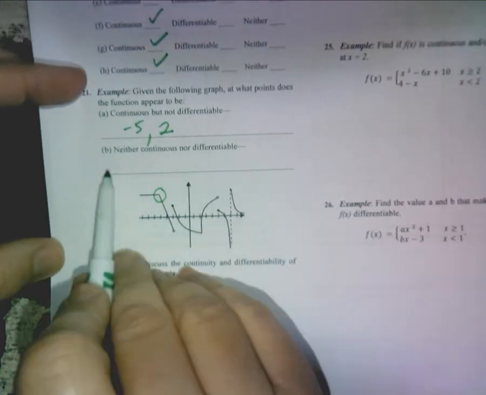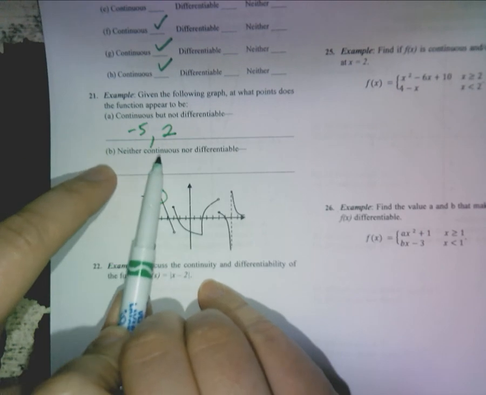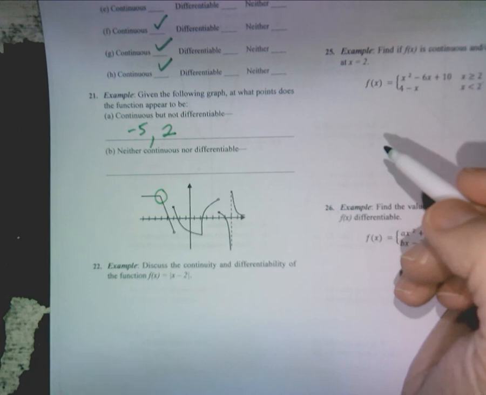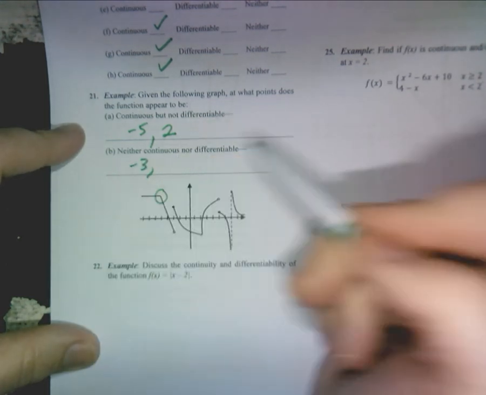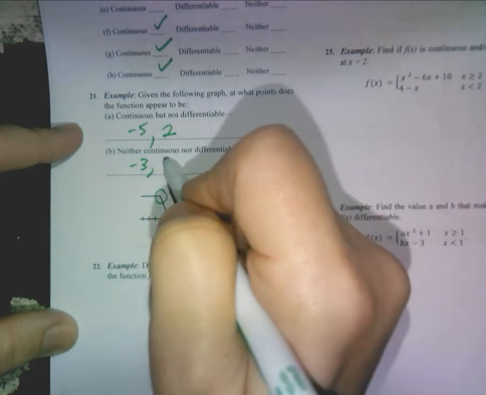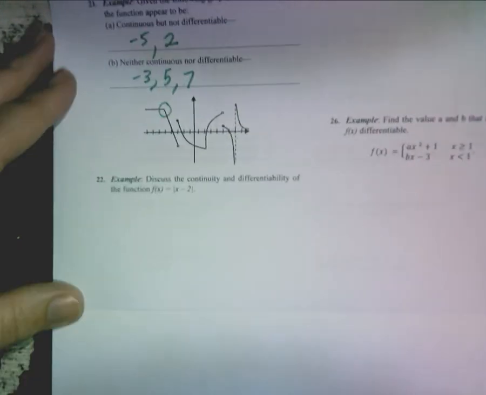So then now let's do part B. Tell me where the function is neither continuous nor differentiable. Negative what? 3, because there's a jump. Where else? 5, because there's a jump there. And where else? The asymptote. Good job, y'all.